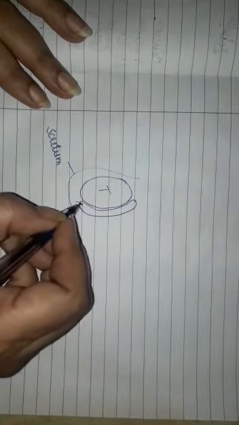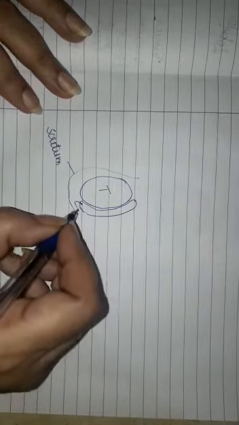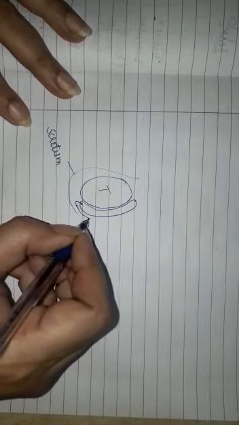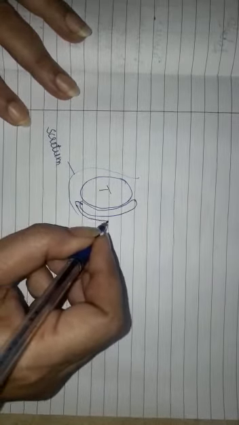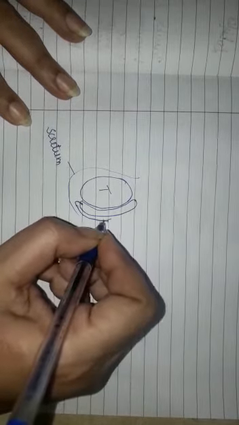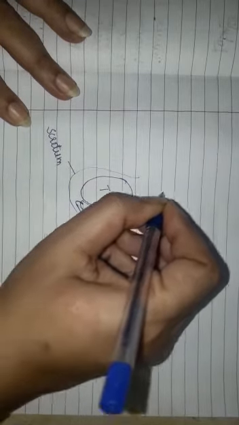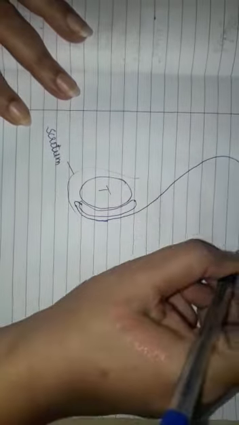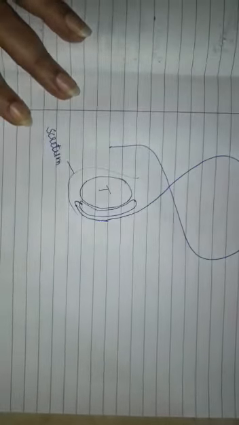From the lower end of epididymis arises the vas deferens, which ascends in the upward direction, passes into the abdominal cavity, goes around the urinary bladder, and like this.